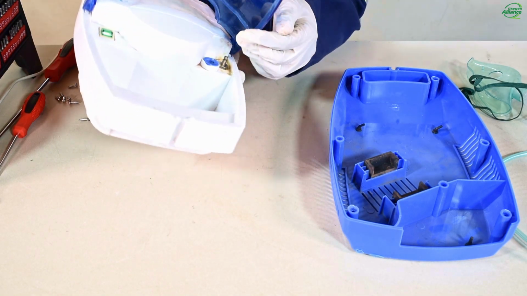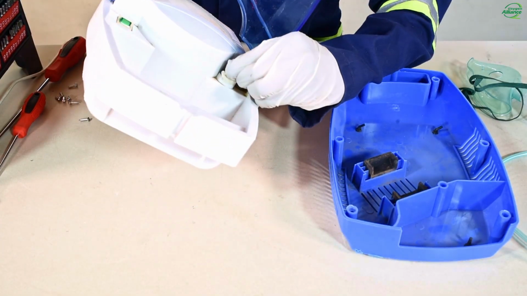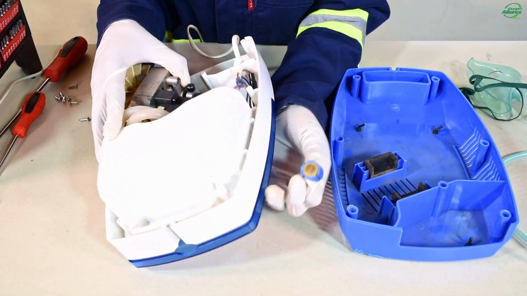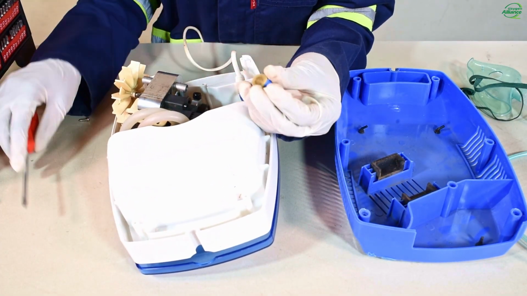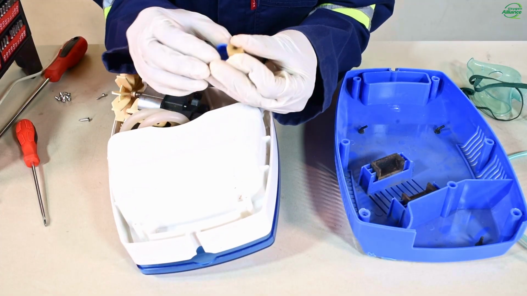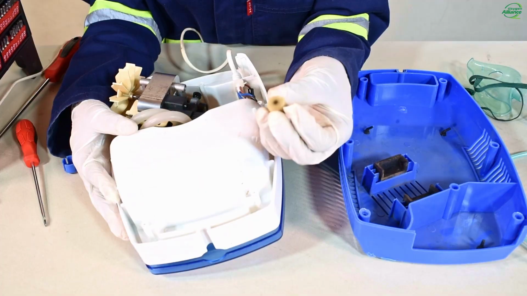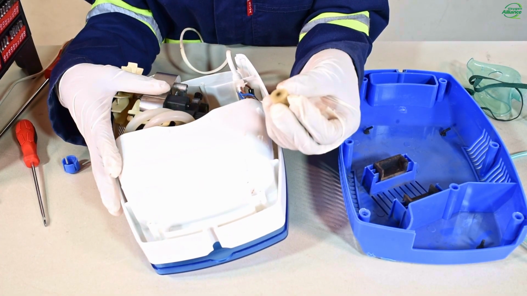Like I showed you earlier, this is the air filter. A dirty or clogged air filter restricts airflow to the compressor.